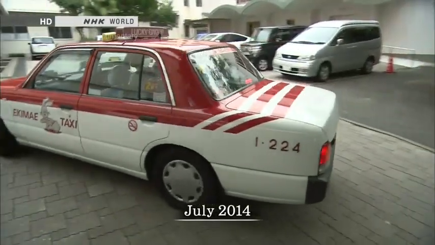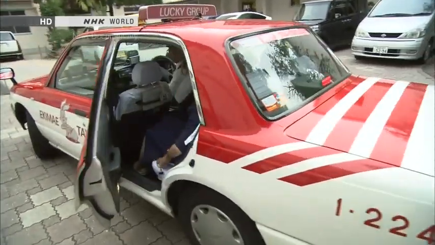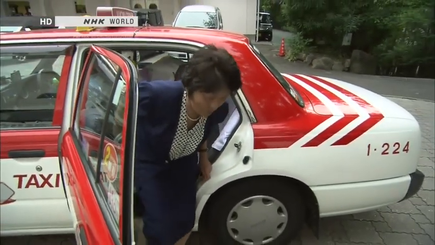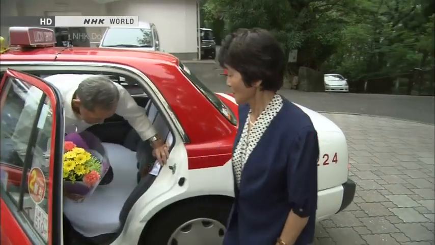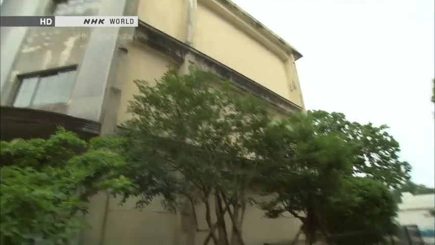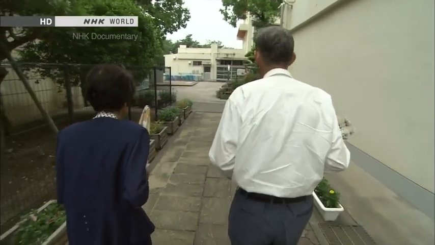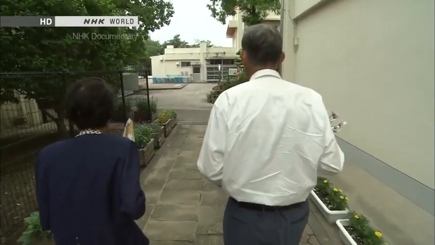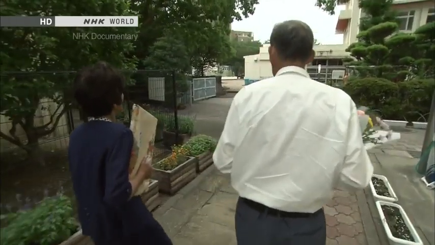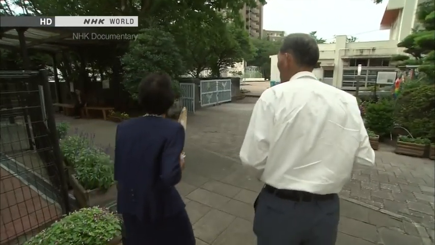In July 2014, a relative of an A-bomb victim came to visit the school for the first time. She's a younger sister of Sanae Oku, who was killed here. Oku's sister and other relatives in Kagoshima do not have any of her ashes. The sister was notified after the war that Sanae had died on assignment in Nagasaki, but she didn't know exactly where until this year.